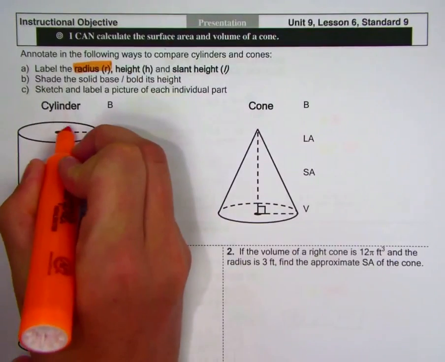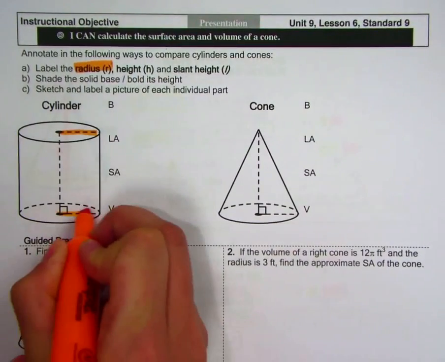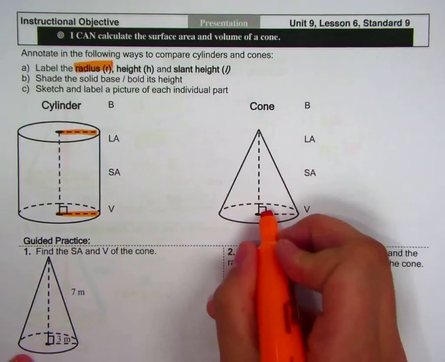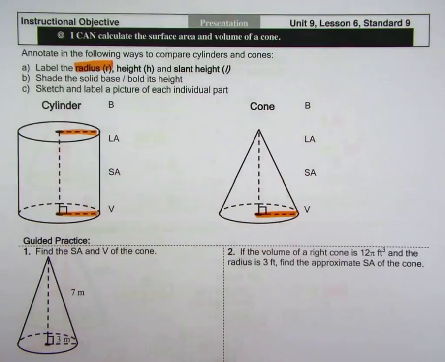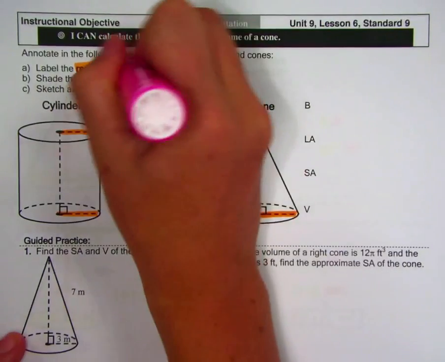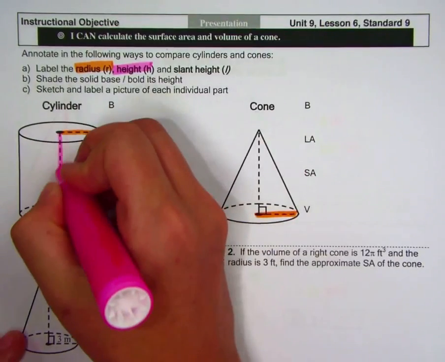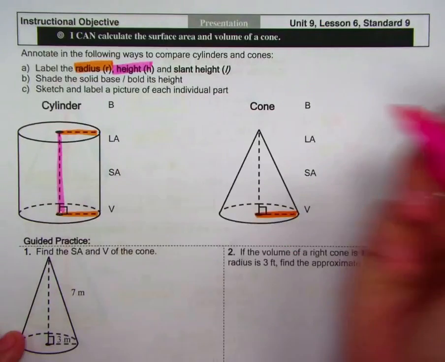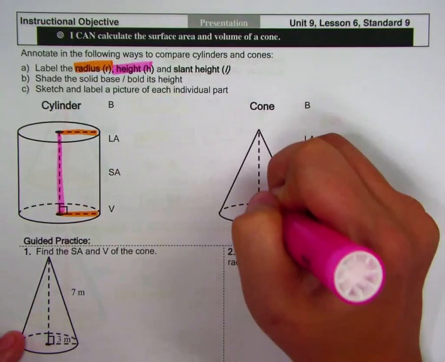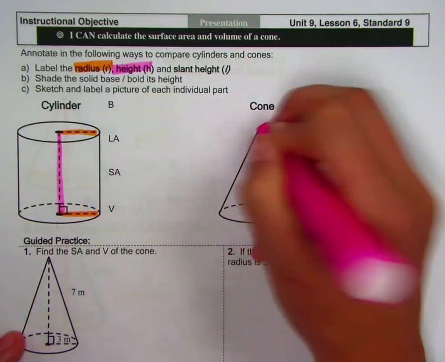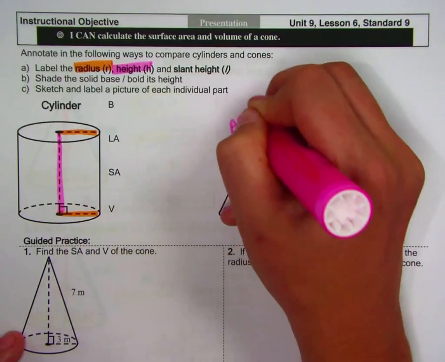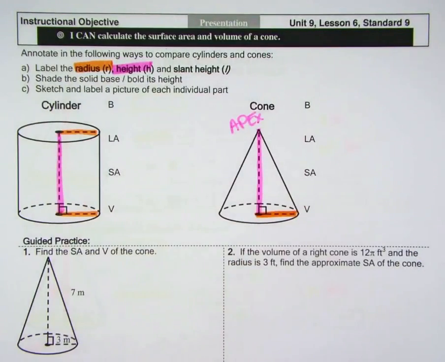So the radius of a cylinder is here. The radius is always on the base, and the radius is still here, so our radii are in the same place. The height is the distance from base to base. Since there's only one base on a cone, it's going to be from base to apex. This is still called the apex, much like in a pyramid.